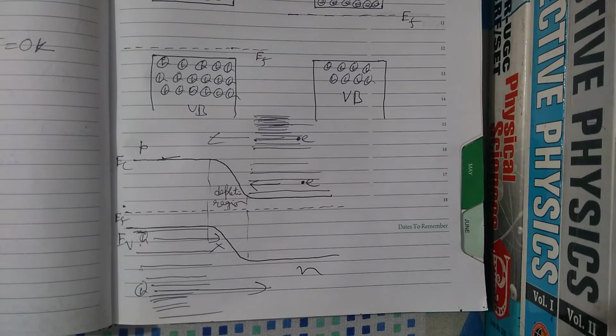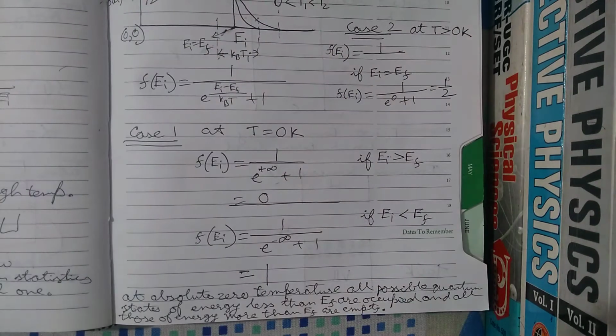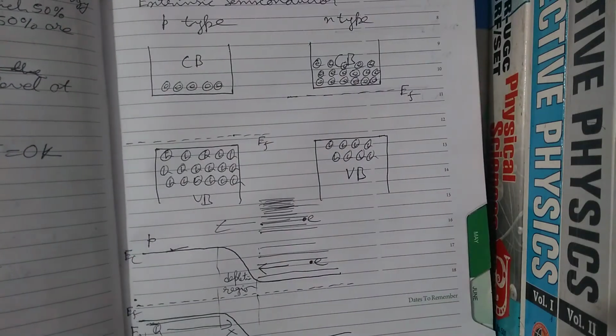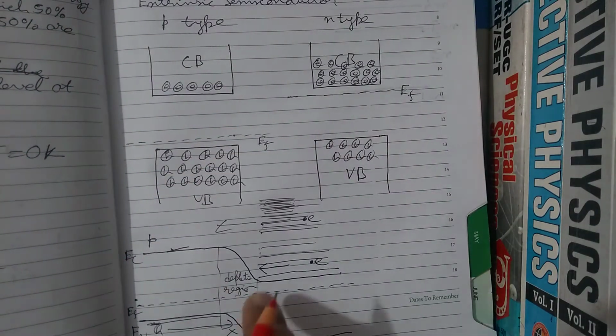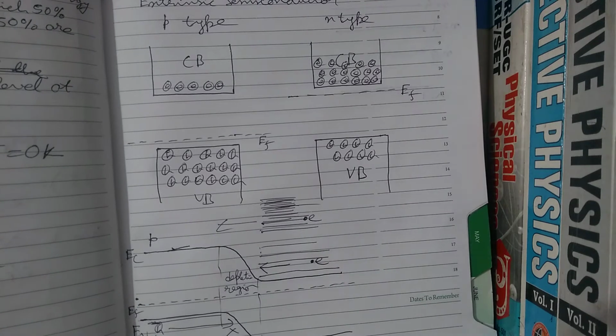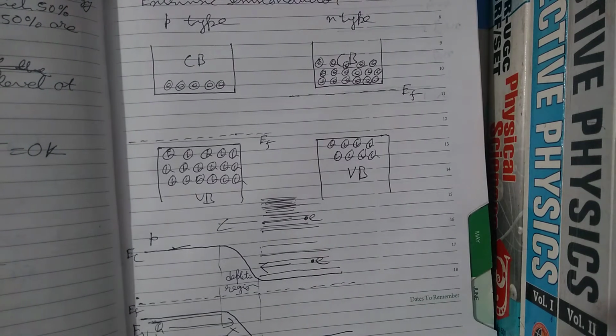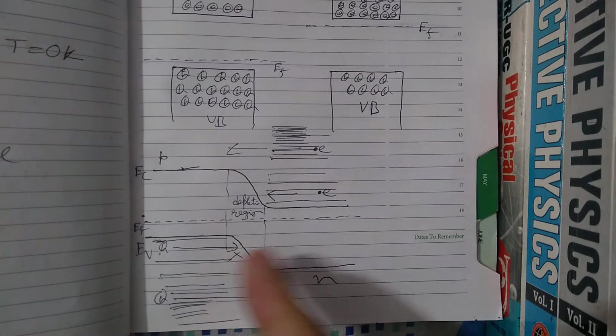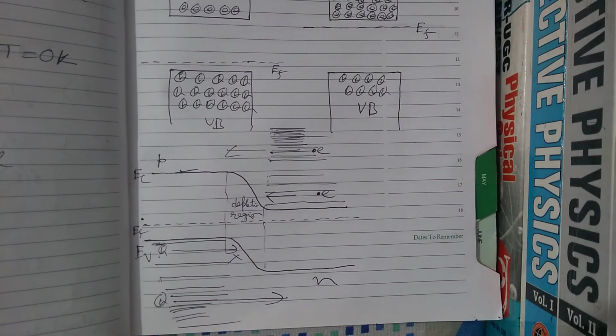Welcome back, students. In the last lecture, we talked about the Fermi energy and Fermi level: what happens at T equal to 0 Kelvin, and what happens at T greater than 0 Kelvin. Then we gave the example of the Fermi level in terms of semiconductors, intrinsic semiconductor and extrinsic semiconductor, and then we went to the band picture.